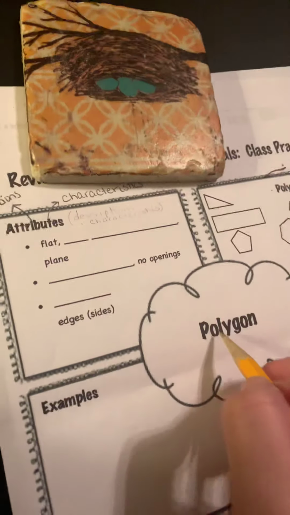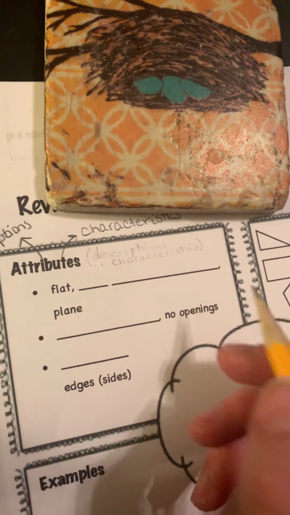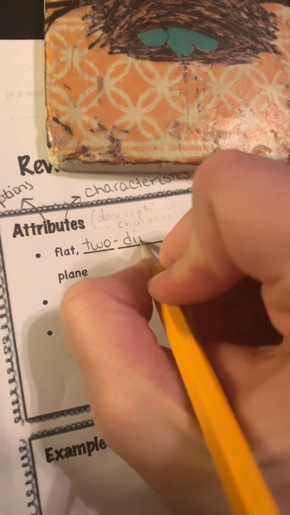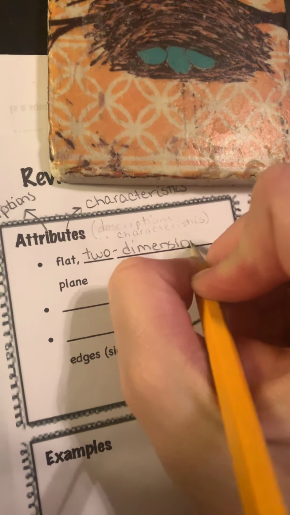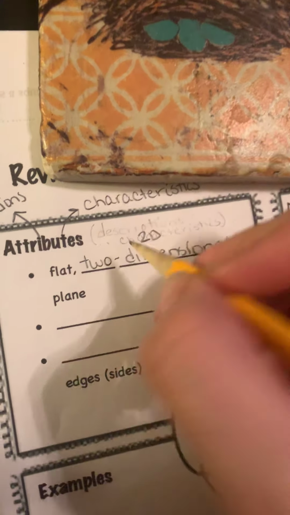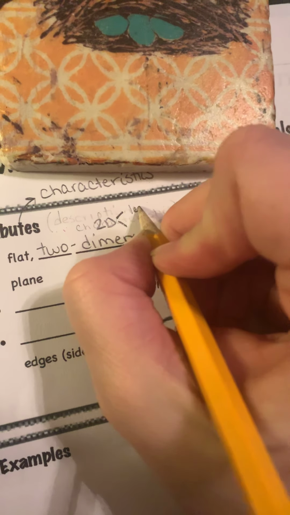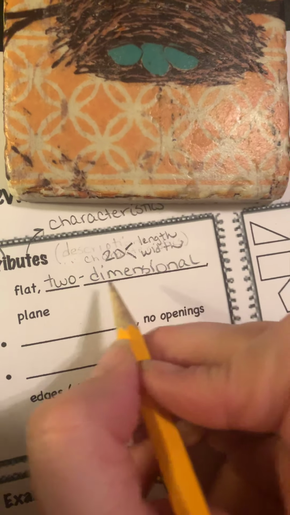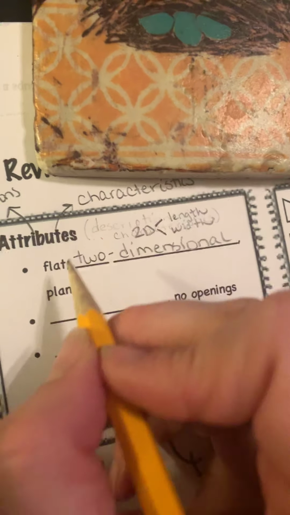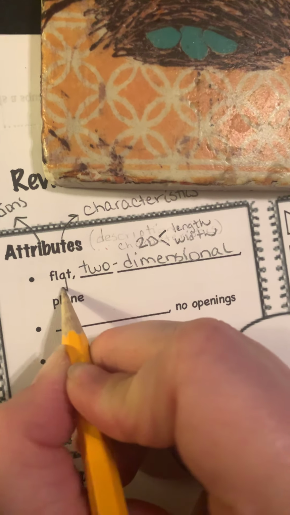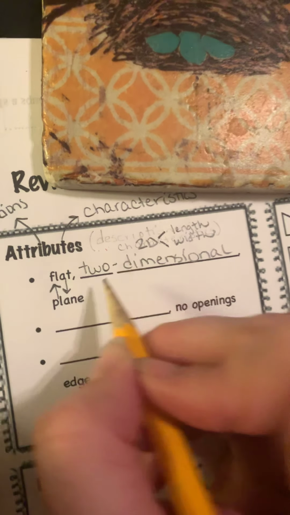All right, polygons are flat, blank, blank, plane. Now, what's that other word? Maybe they'll remember two-dimensional. Or if they say 2D, say that's correct. What does 2D stand for? 2D means two-dimensional, meaning there are 2 dimensions you can measure. You can measure length and width. 2D, 2 dimensions that are measurable, length and width, which makes sense because if something is flat, which means the same thing as plane, they're synonyms.